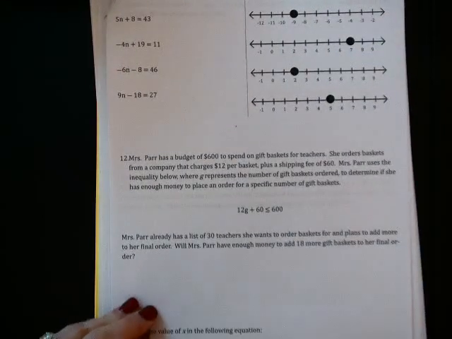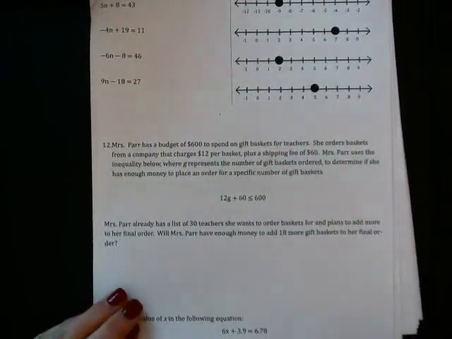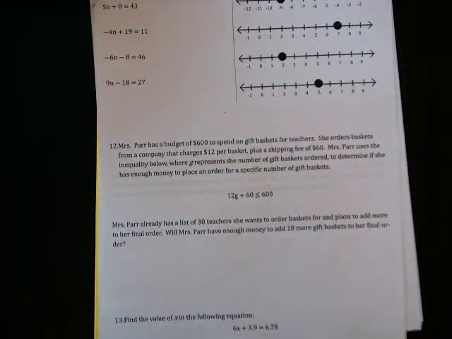Number 12, Mrs. Parr, she's got this budget. I'll let you read that, but here's the equation. She already has a list of 30 teachers she wants to order baskets for and plans to add more to her final order. Okay, so will Mrs. Parr have enough money to add 18 more baskets to her final order?